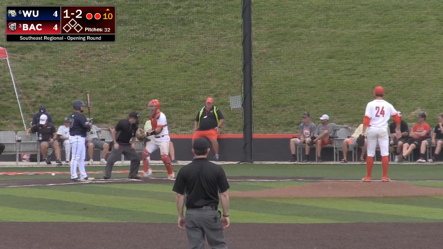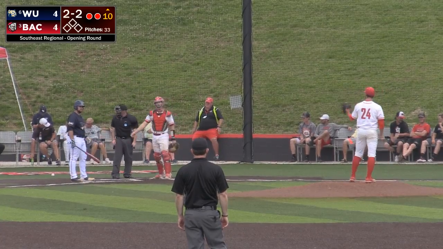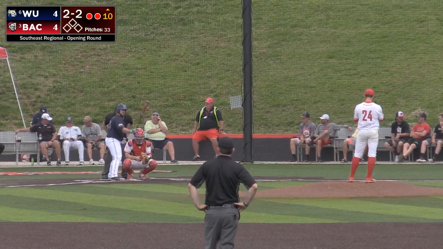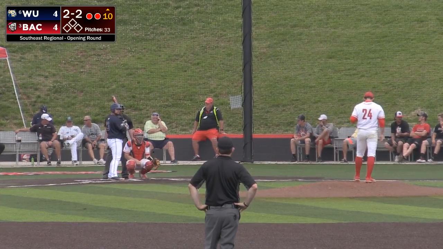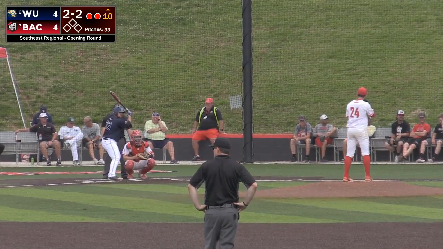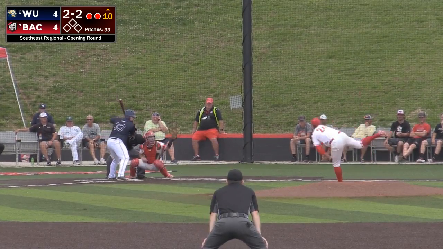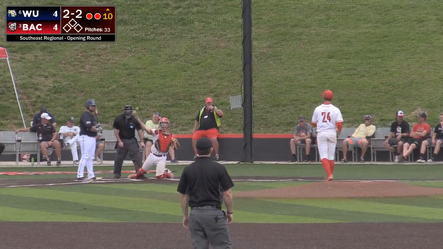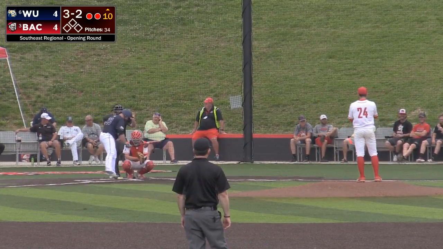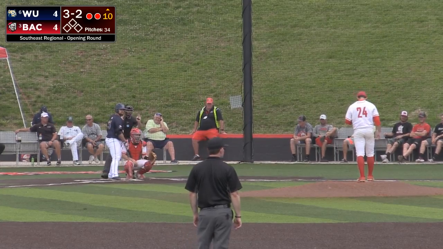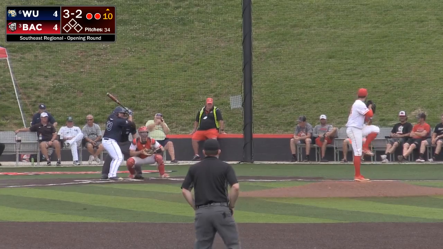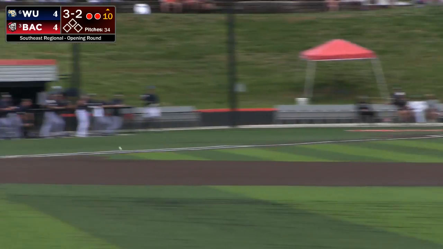Ball 2 missing in the turf to Brown. We got the Peach Belt Conference champion, that's Georgia College, and then the South Atlantic Conference champion, the tournament champion, that is Lincoln Memorial. Ball 3 high and outside. I believe it was earlier mentioned that Wingate finished second in the South Atlantic at a 17-10 conference record.